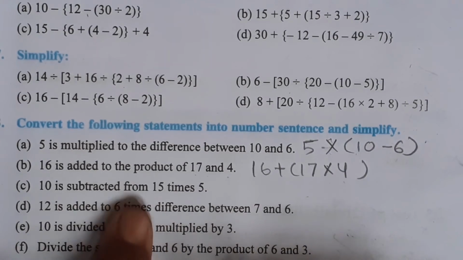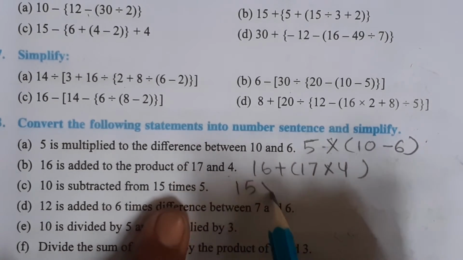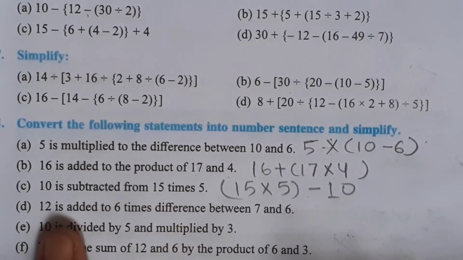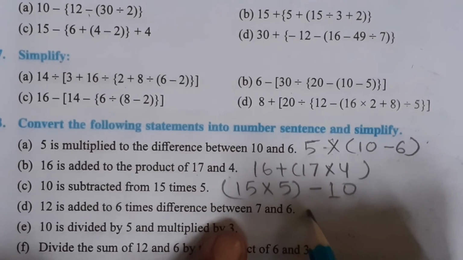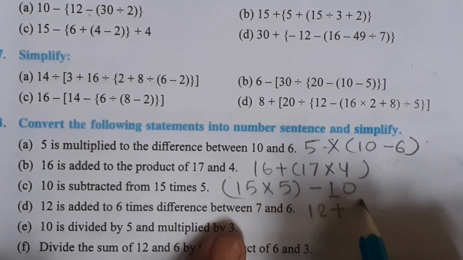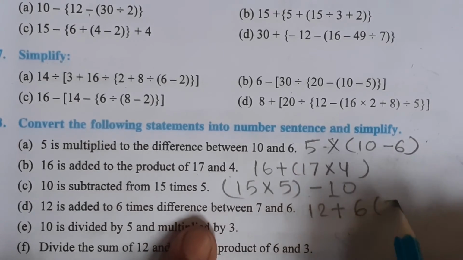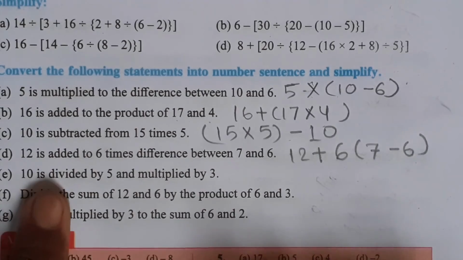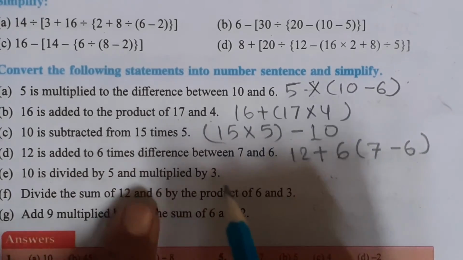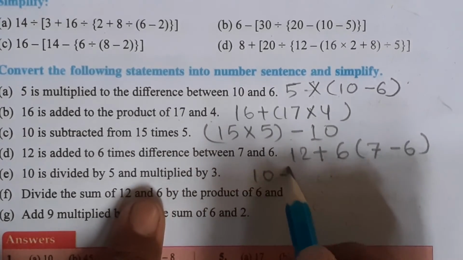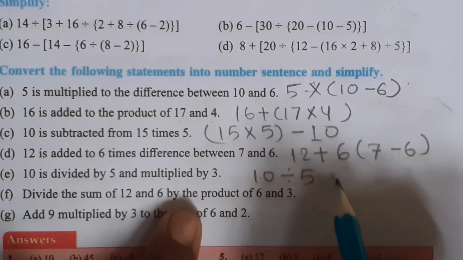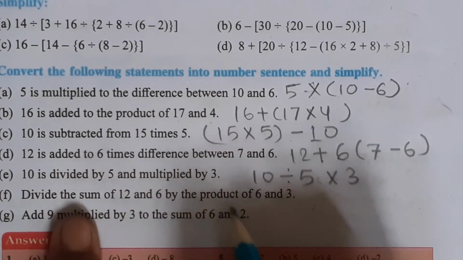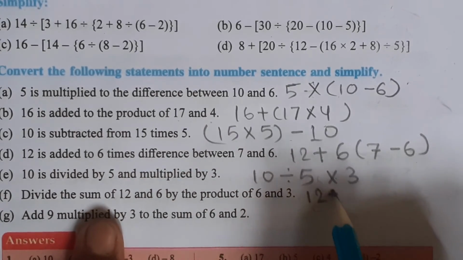Next one: 10 is subtracted from 15 times 5. Next: 12 is added to 6 times the difference between 7 and 6. Next one: 10 is divided by 5 and multiplied by 3.